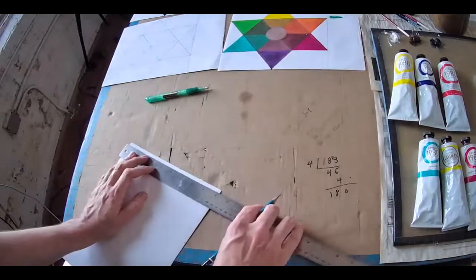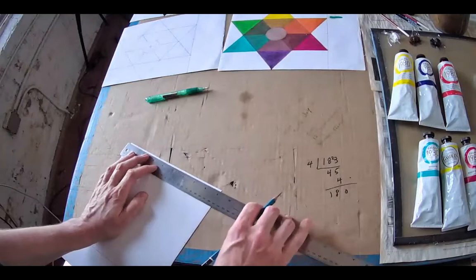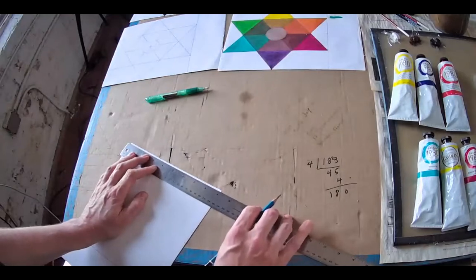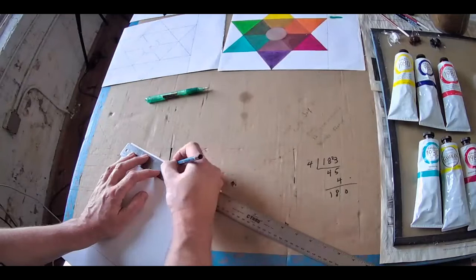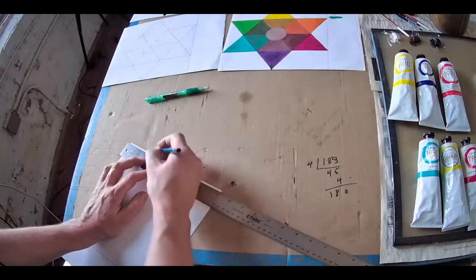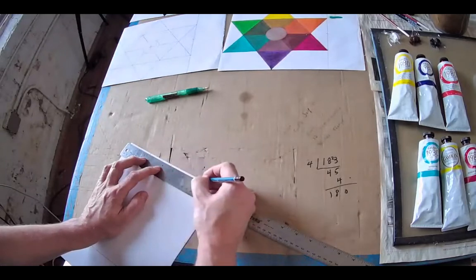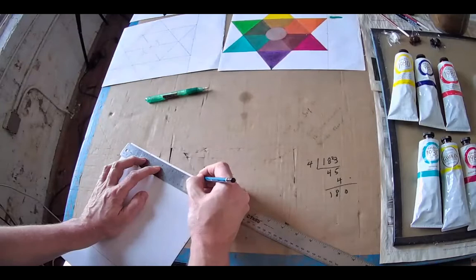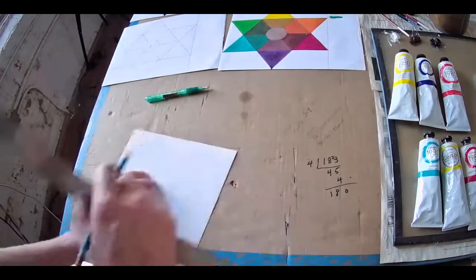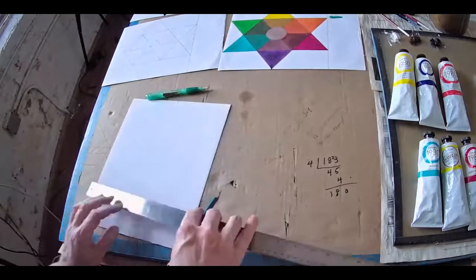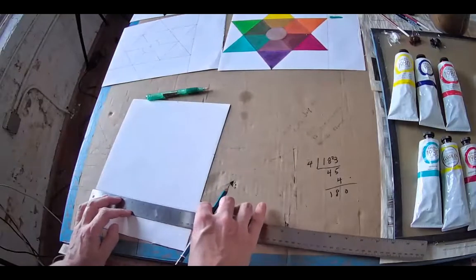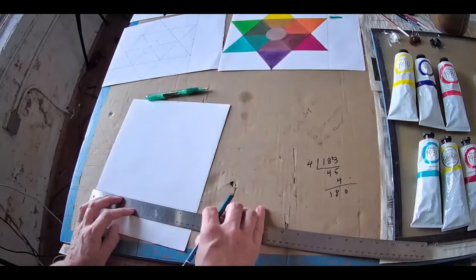And then I'm going to find quarters along the left hand and the right hand edge. So that would be 2.25, 4.5, and then 6 3/4. So just dividing that edge into quarters, as well as this edge.